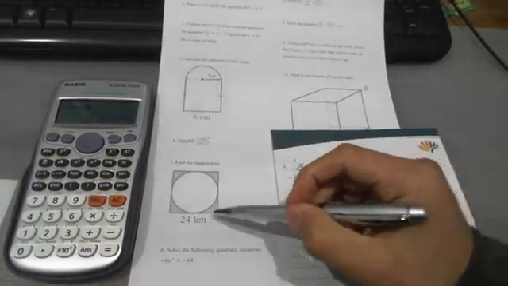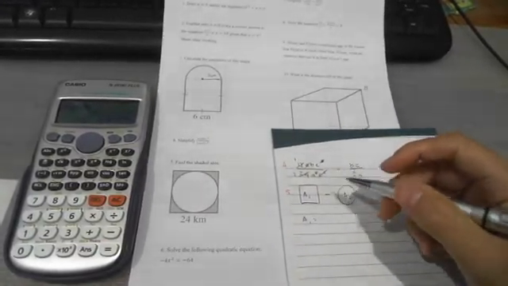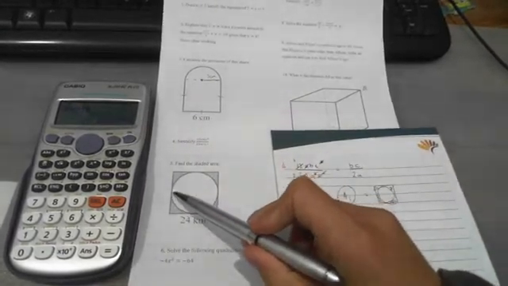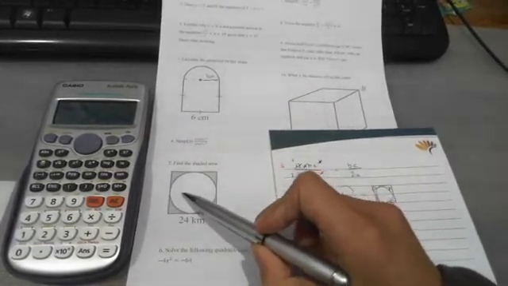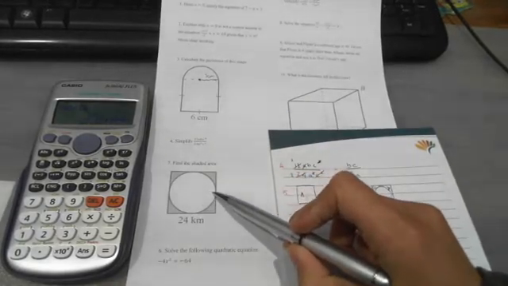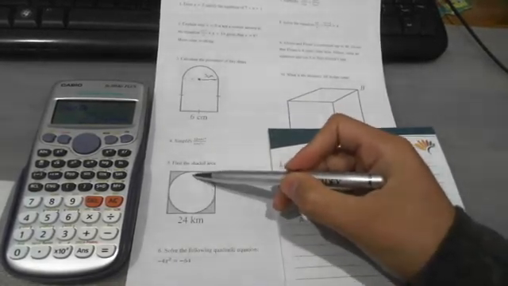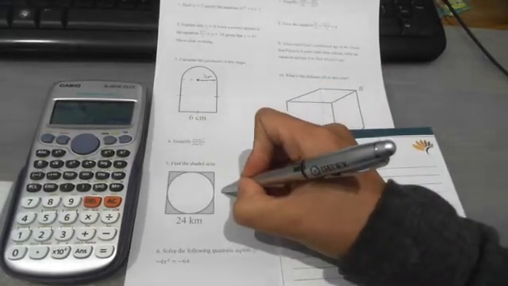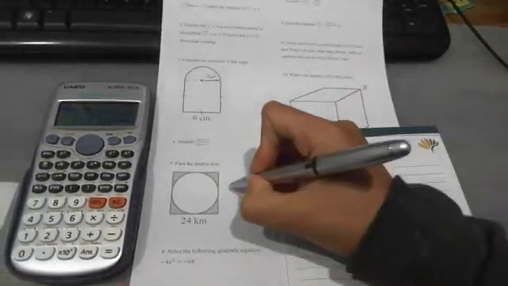Area of a square is just side times side. And you can assume it's a square because the length from here to here will be 24. But if the diameter of the circle is 24, then this is also the diameter up here, so this will also be 24 up there. Okay, so I'll just write it here.